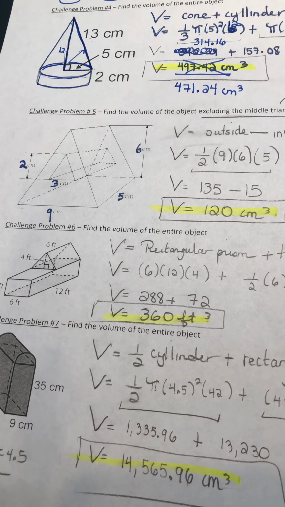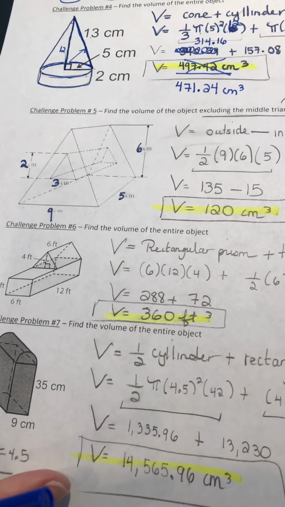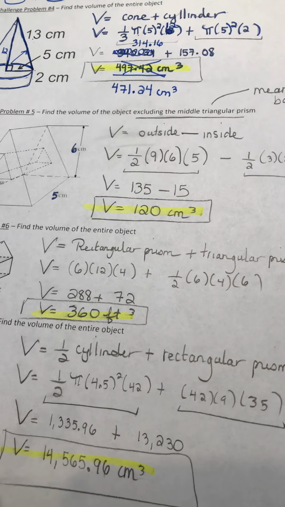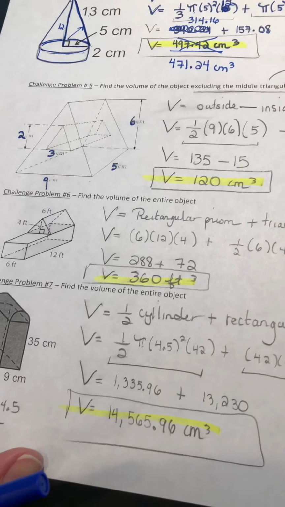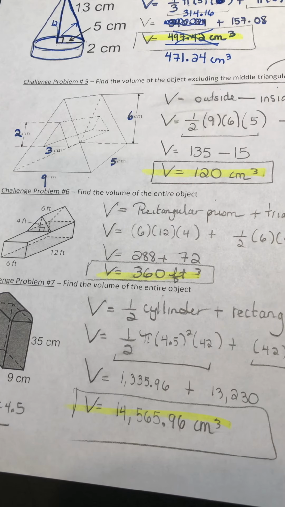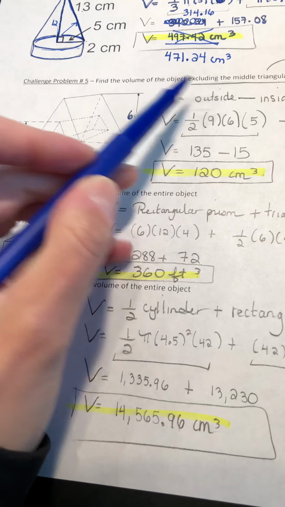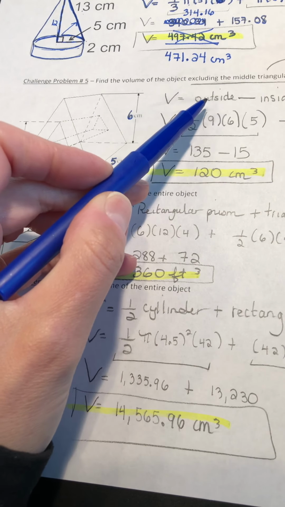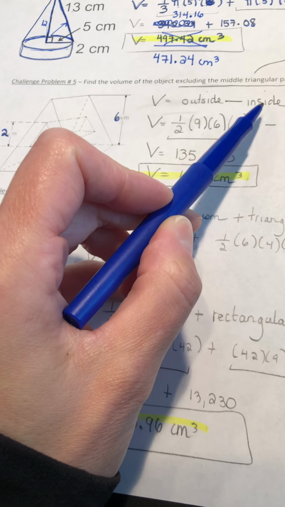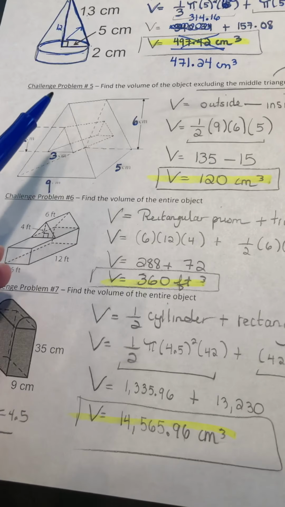In problem number 5, we're asked to find the volume of the object excluding the middle triangular prism. So excluding means I don't want to include it. So what I think we'll do is calculate the volume of the outside triangular prism and subtract the volume of the inside triangular prism, okay?